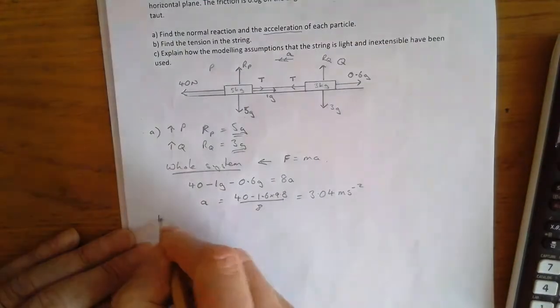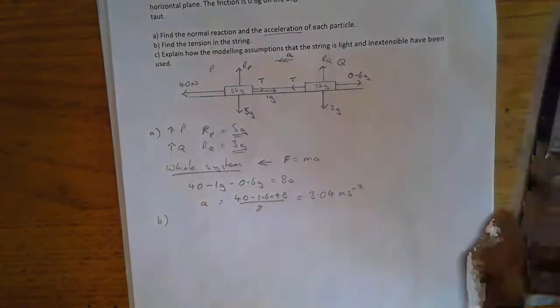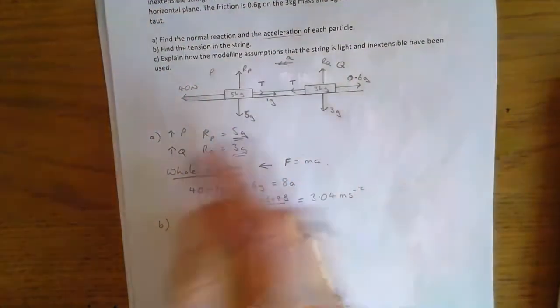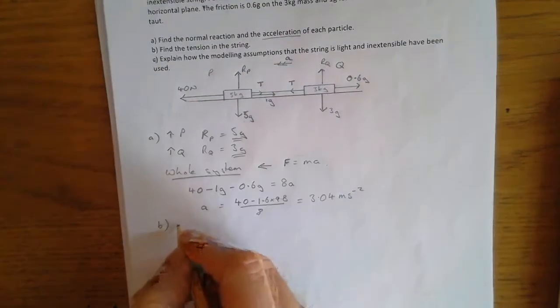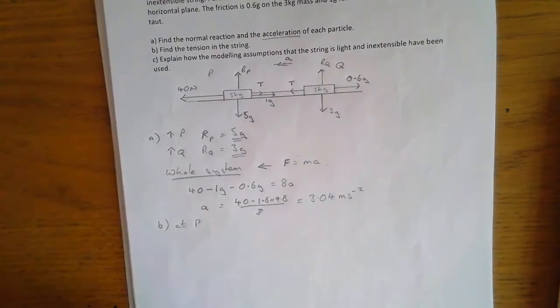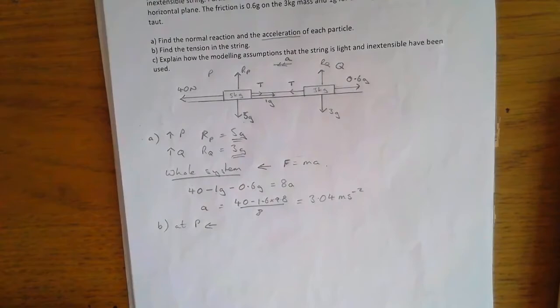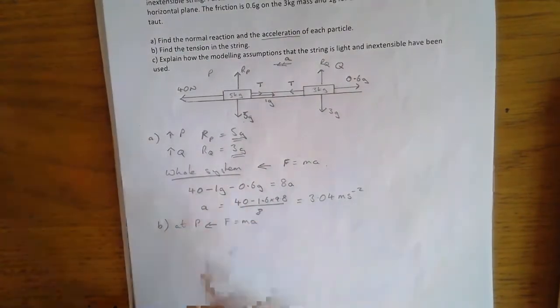Okay, so the next thing I'm going to do is find the tension in the string. Right, so remember what I said, I can either resolve here, here or here. So I've done the whole system, so I'm going to resolve either P or Q. So I will resolve at P, and I'm going to go in that direction because that's the direction of the acceleration, and I'm going to do F equals ma.